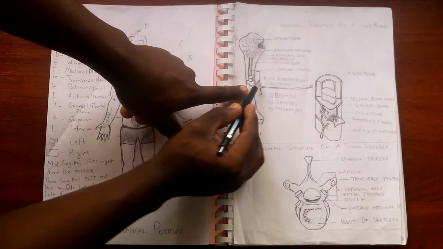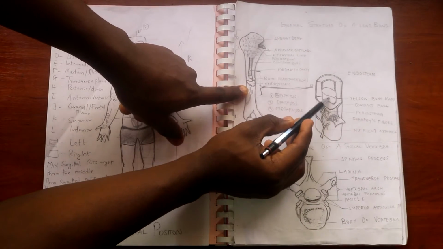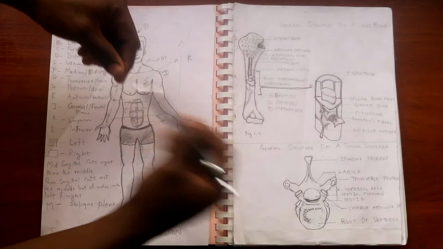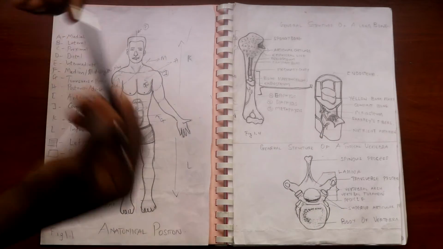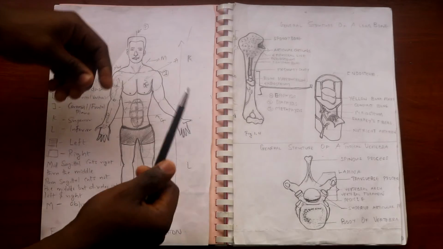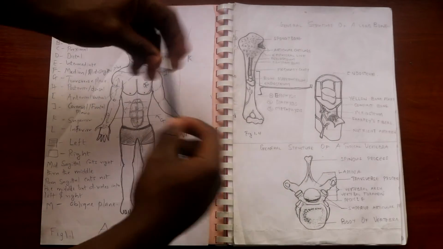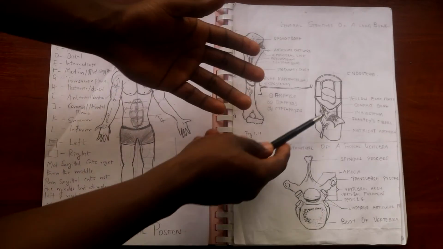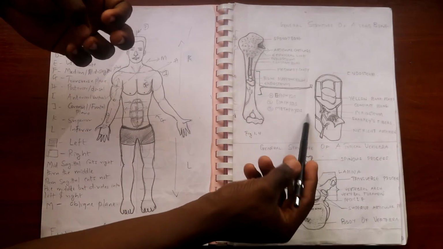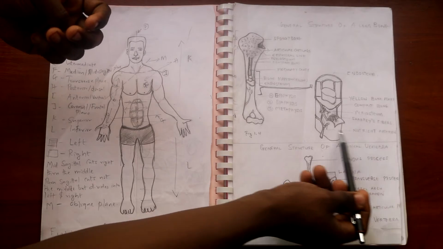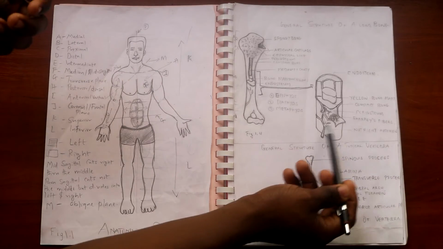This is the yellow bone marrow. This substance here is the yellow bone marrow. This yellow bone marrow is usually converted to red bone marrow with time. Then we have the structures that supply the bones with blood. So these are the nutrient arteries here.